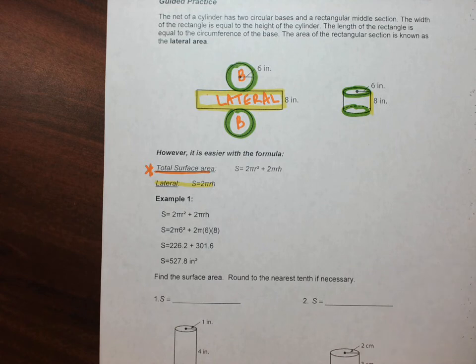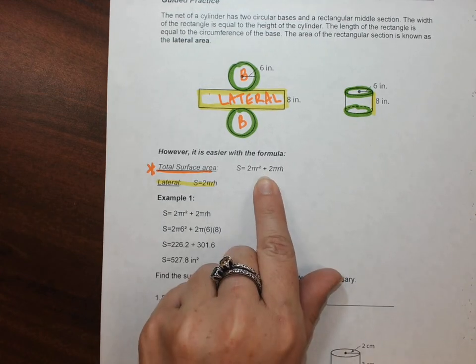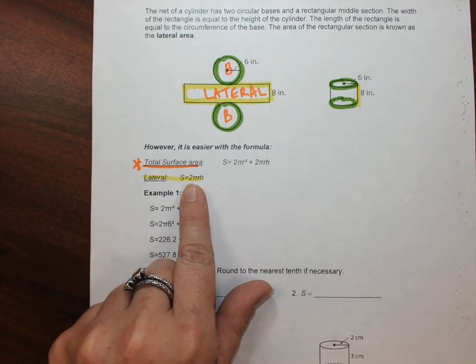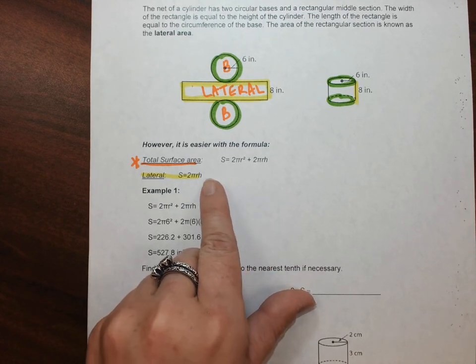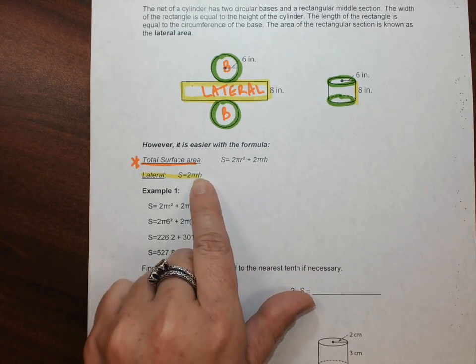So we've got two formulas here. We've got our total formula and our lateral formula. We'll always use the total formula unless it specifically explains that we need to be doing the lateral.